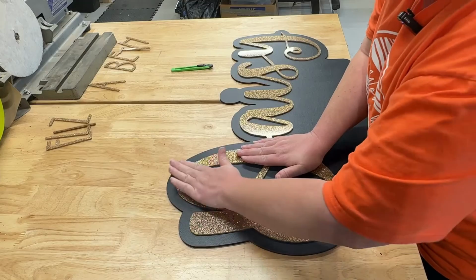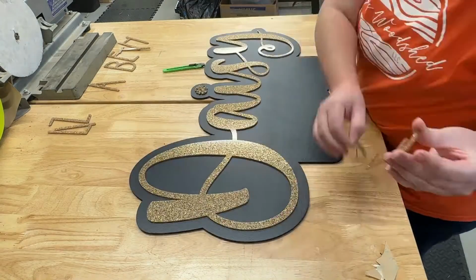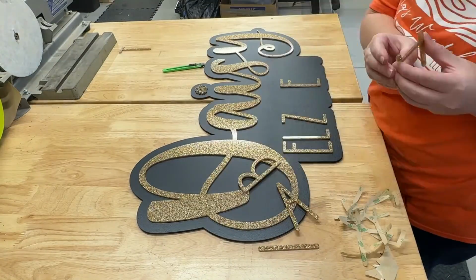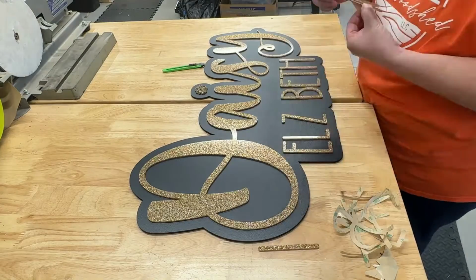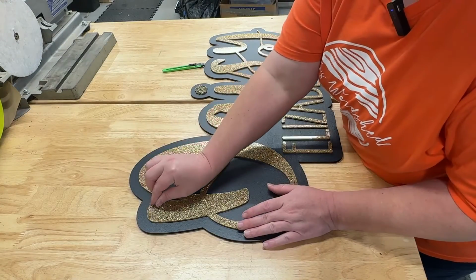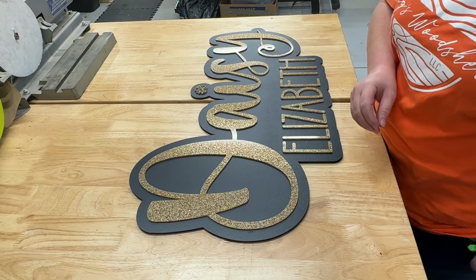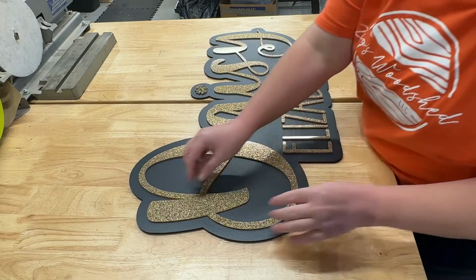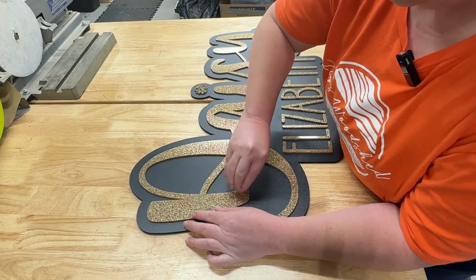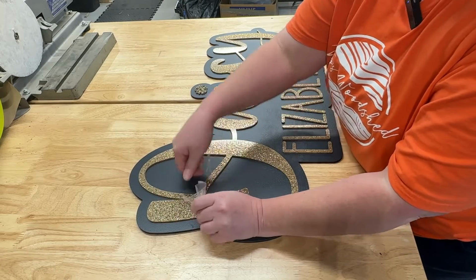I want to make sure I have good adhesion. Okay, now we can peel off the masking on the top. We're getting closer. It's so sparkly.